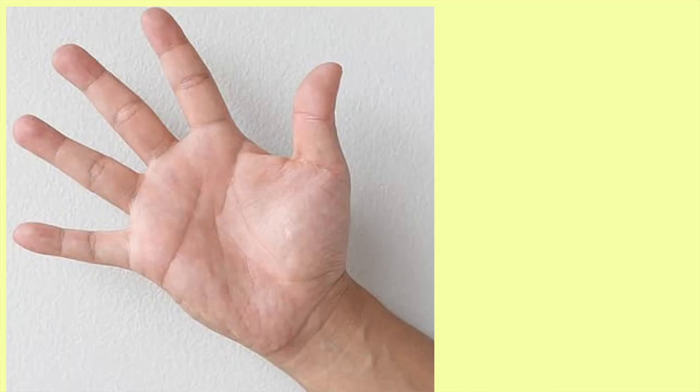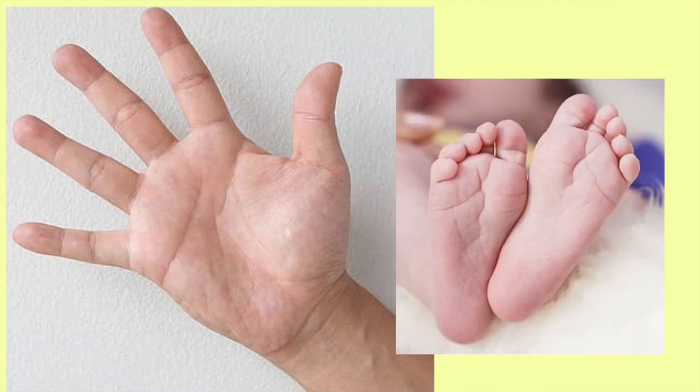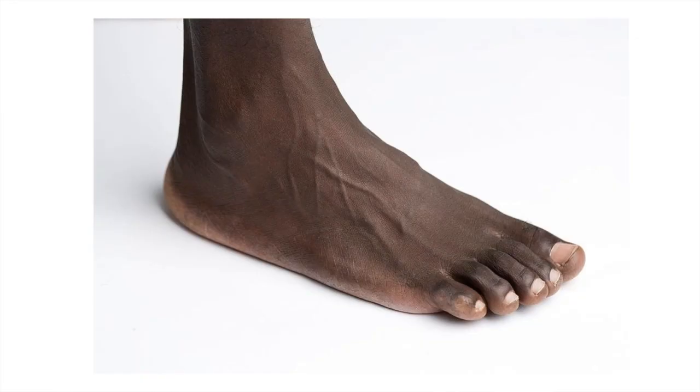Some other words you are probably familiar with. The palmar surface means the palm of the hand. Plantar surface of the foot is the bottom or the sole of the foot, like you're planting your foot down. And don't forget the top of the foot is the dorsal aspect of the foot.